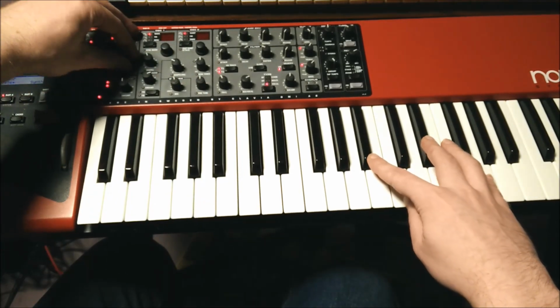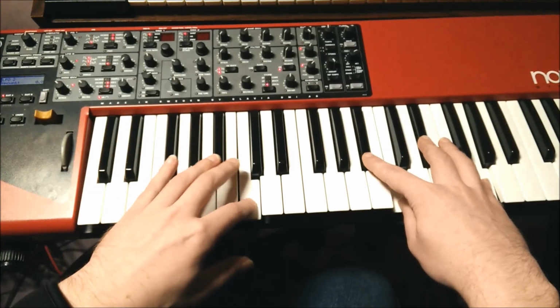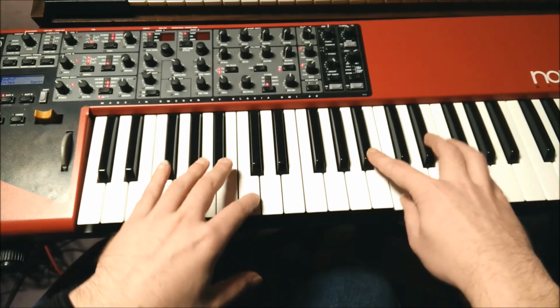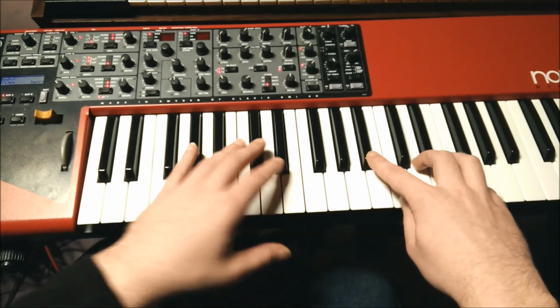If you turn down these LFOs, you get a more stable sound with less movement.